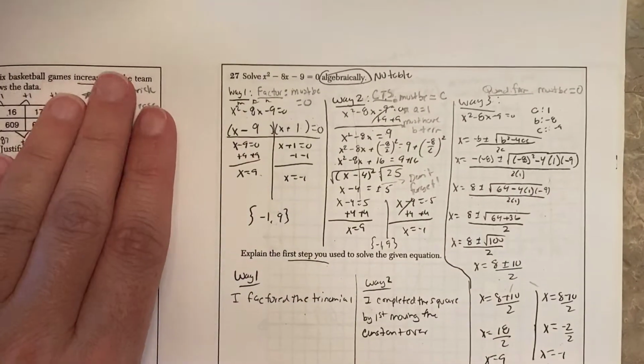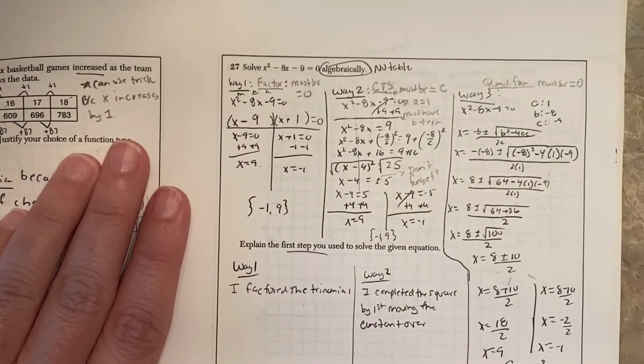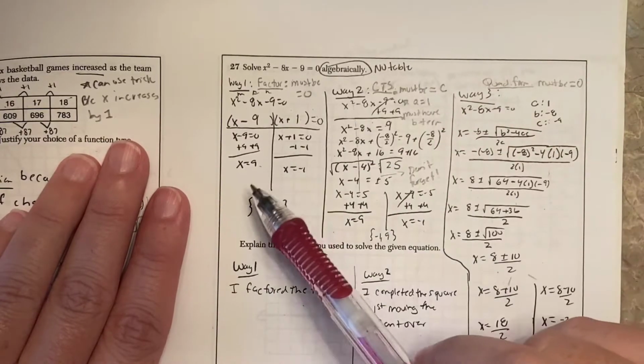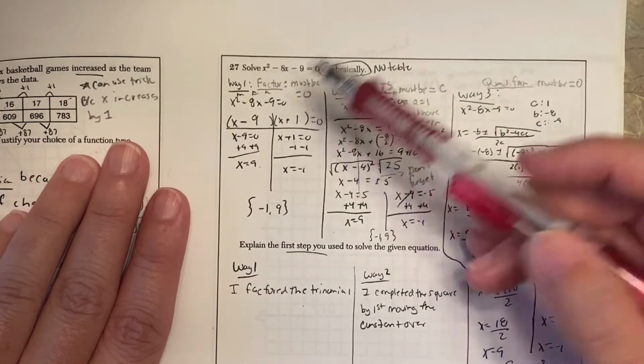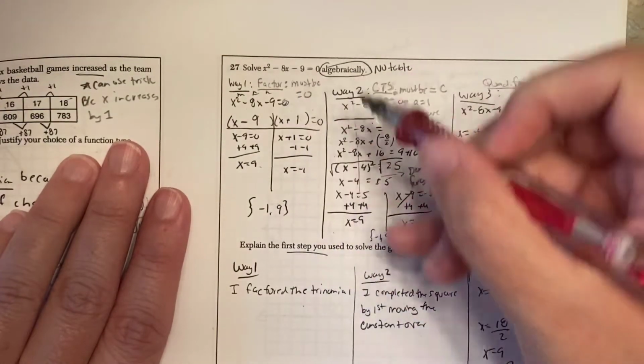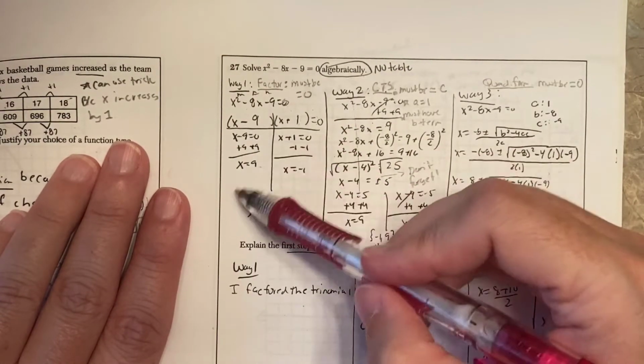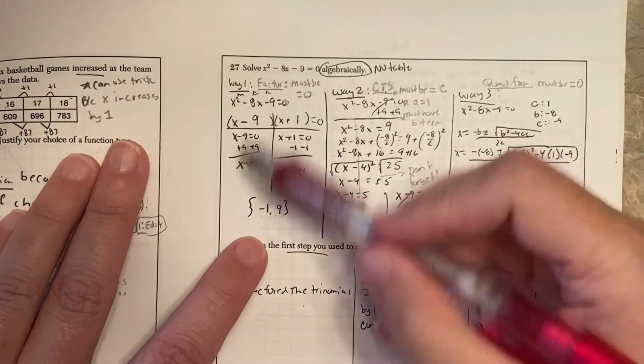27. Solve x squared minus 8x minus 9 equals 0 algebraically. So that means no table. So there were 3 different ways that you could do it. The first way is factoring. You want to have it equal to 0, which it already is. So it's just your factoring, negative 9 and 1, and solve it and you get negative 1, 9. That is the easiest way.